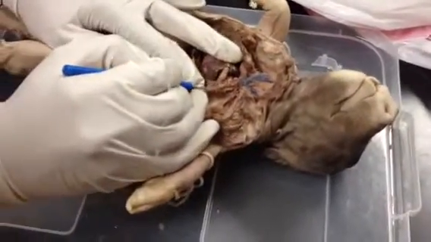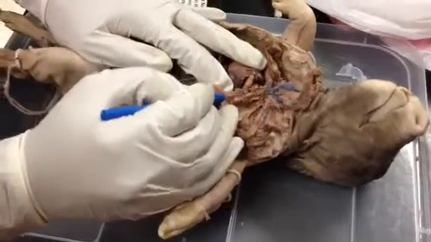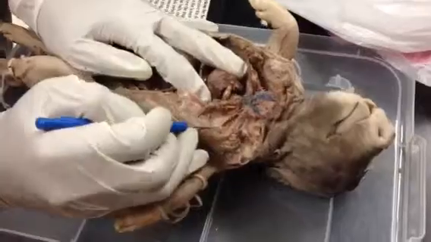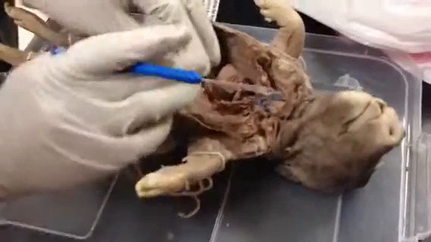The second branch off the aortic arch is going to be the left subclavian artery. So he's going to pop up over here. So that's all the arteries and veins in the neck.